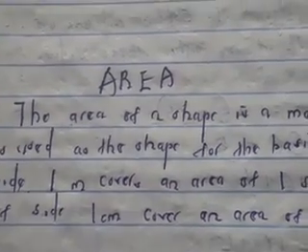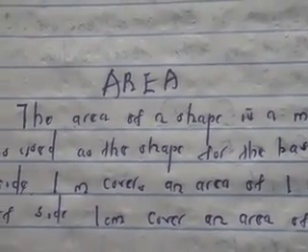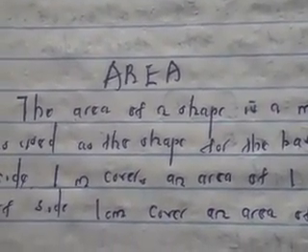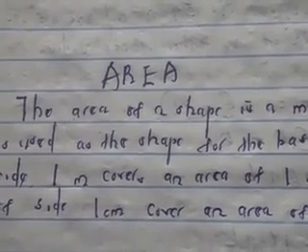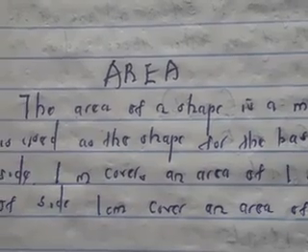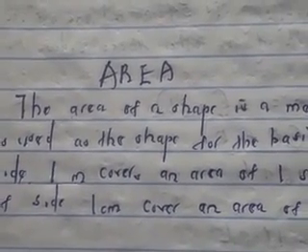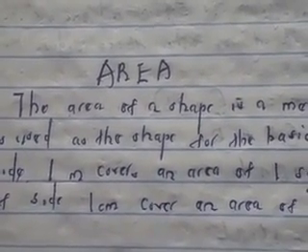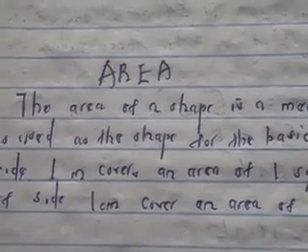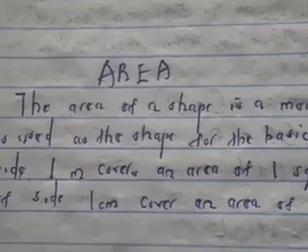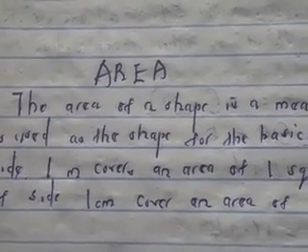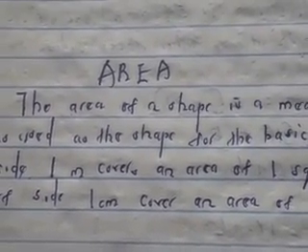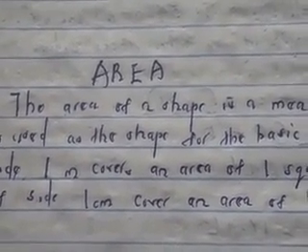We're going to be talking about area, A-R-E-A, not perimeter anymore. We're going to be looking at area of shapes, different shapes: area of a rectangle, area of a square, area of a triangle, area of a circle, parallelogram, trapezium, so on and so forth.